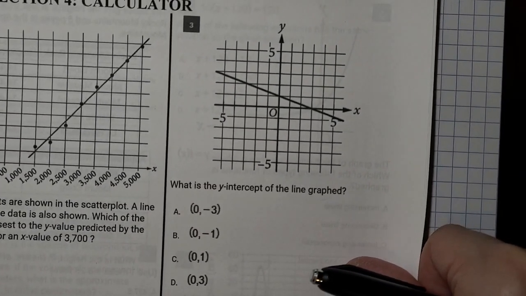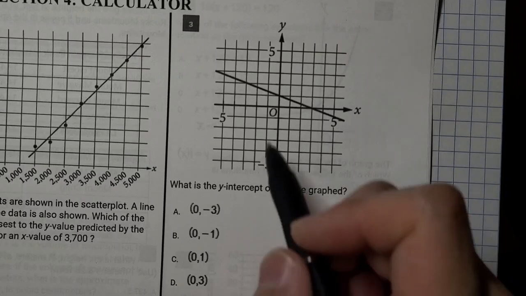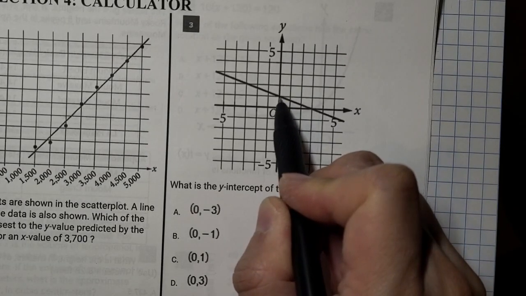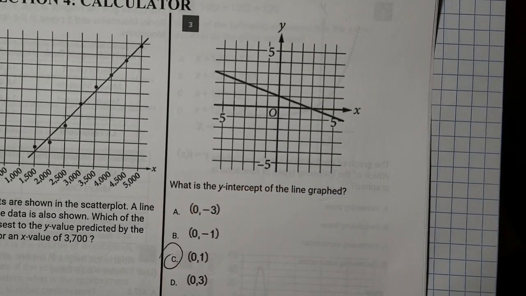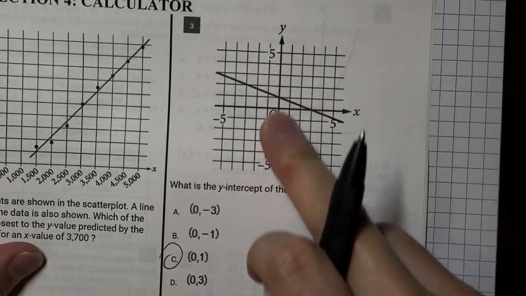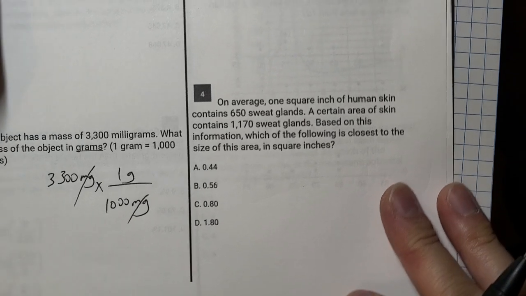What is the y-intercept of the line graph? I don't know why they asked. This is way too easy. Y-intercept's right there. What's that point? 0, 1, right? So that one. Y-intercept is where it crosses the y-axis, or touches the y-axis.